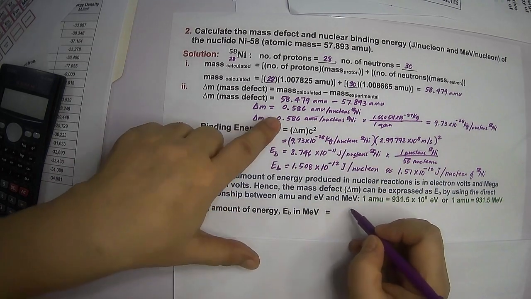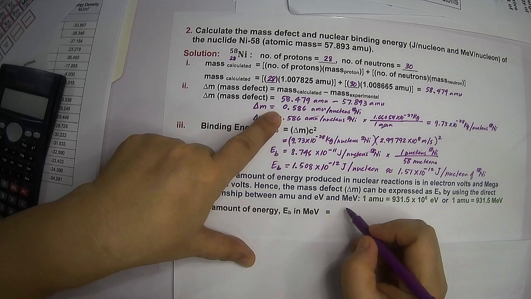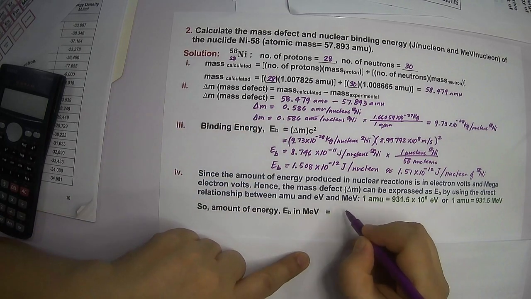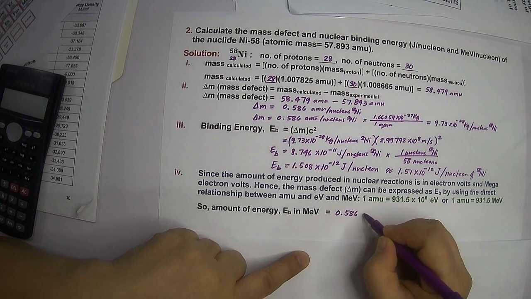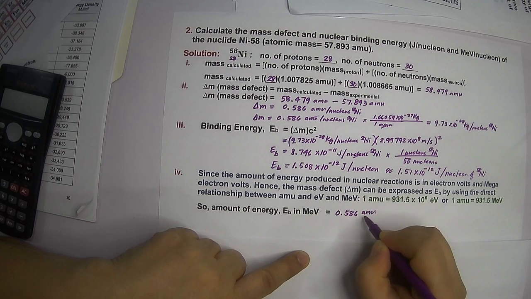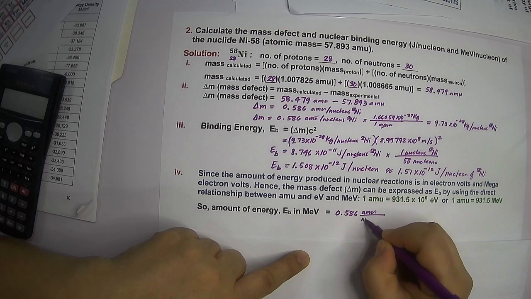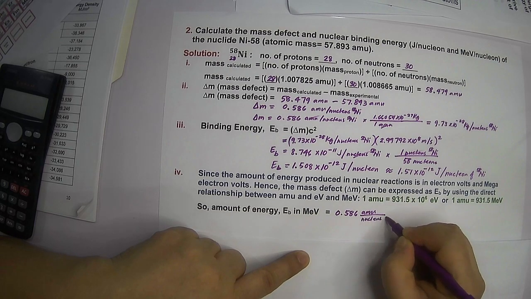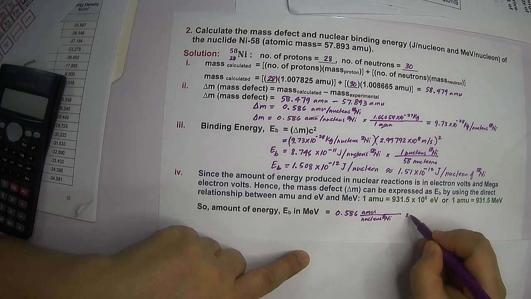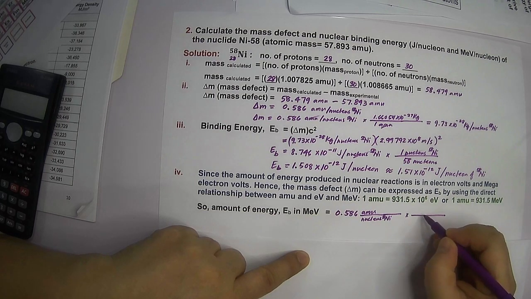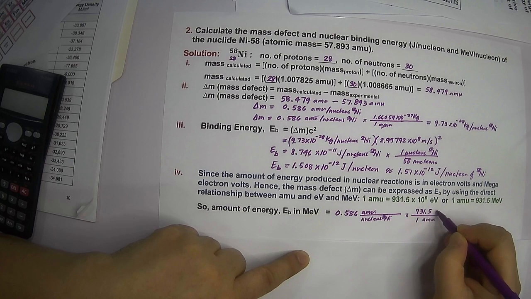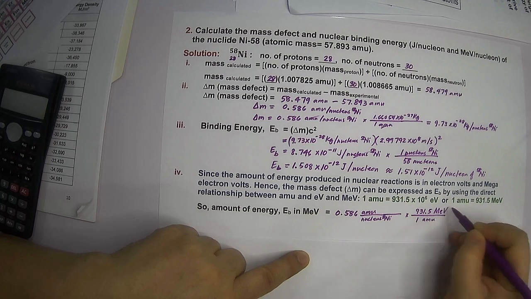The mass defect per nucleus is 0.586 atomic mass unit per nucleus of nickel 58. For every one atomic mass unit, that is equivalent to 931.5 mega electron volt.